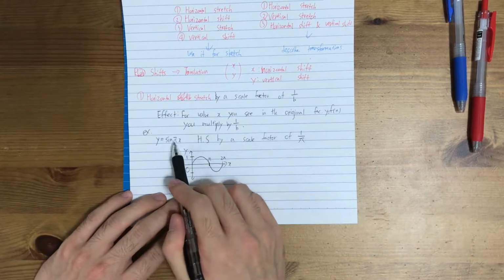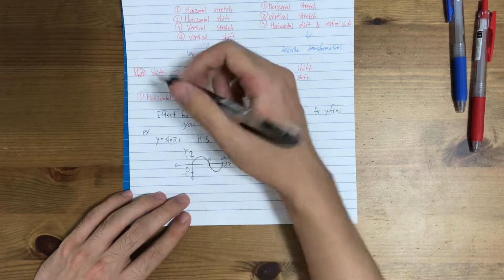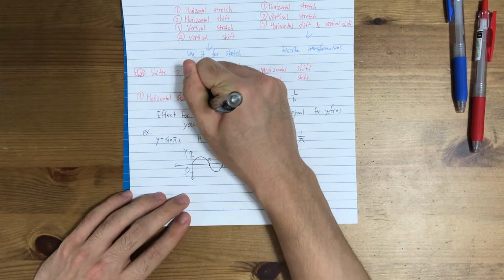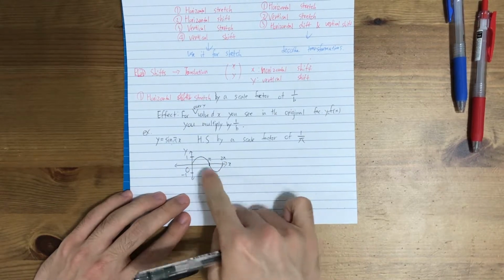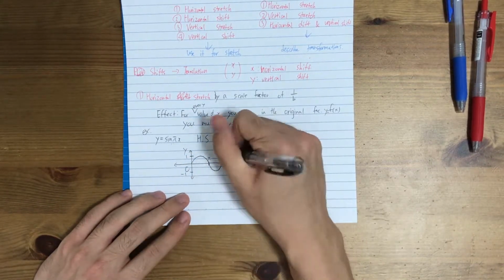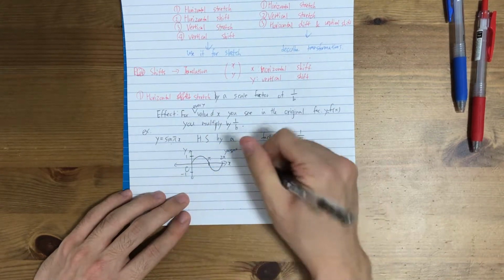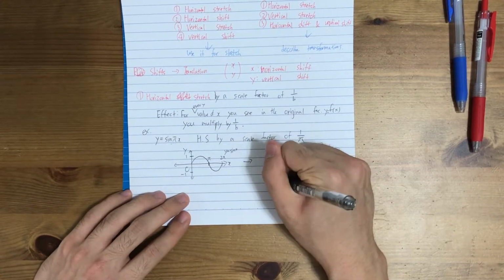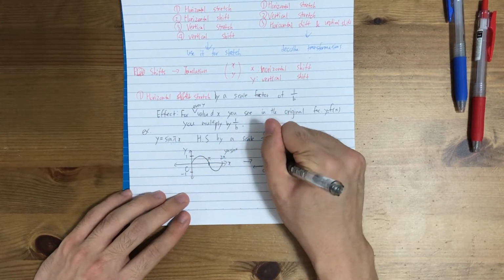As I said, for every value of x you see in the original function, y equals sine x, we multiply by 1 over pi. So y doesn't change.